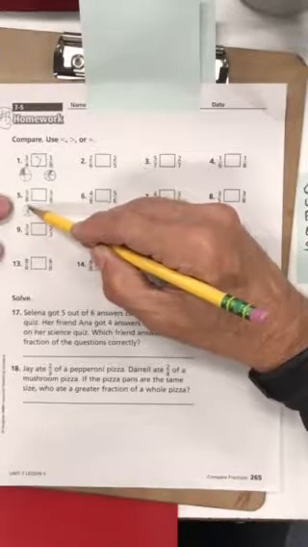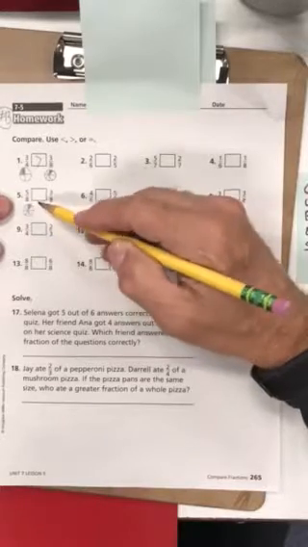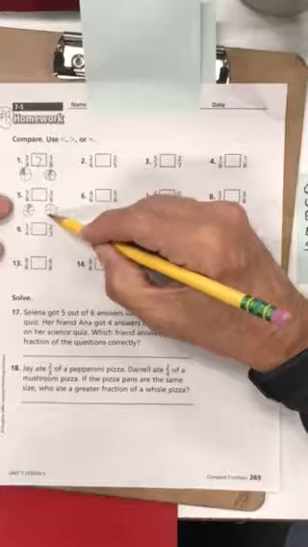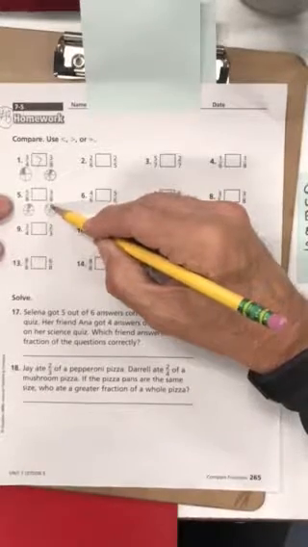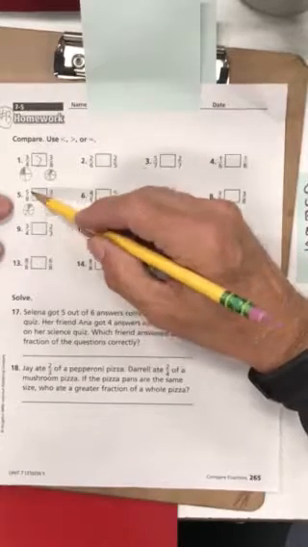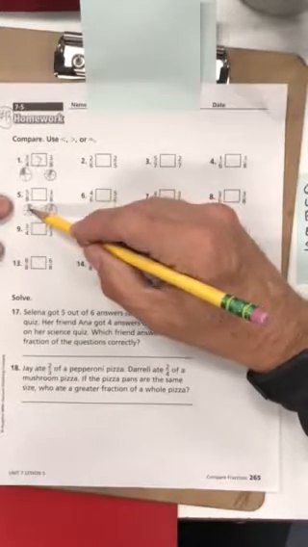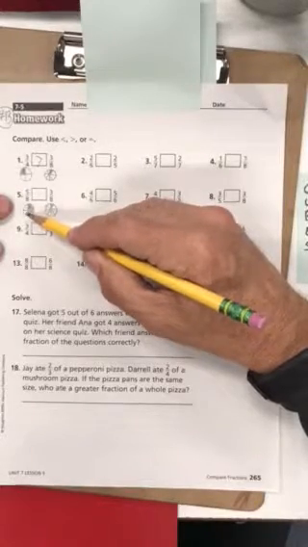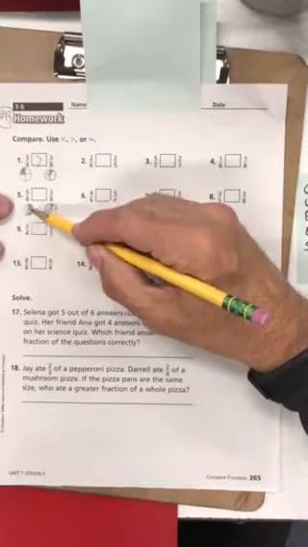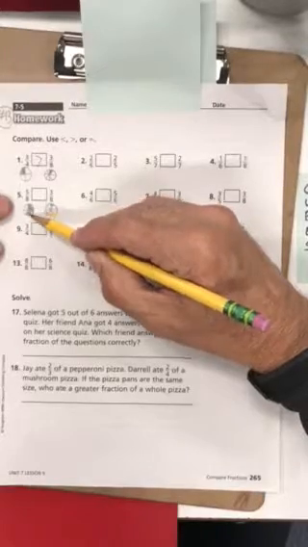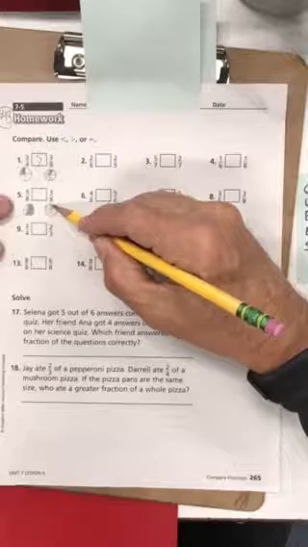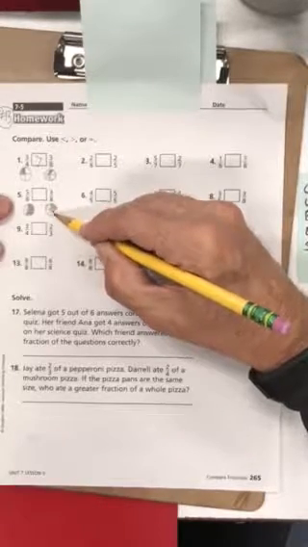So this one, the unit fraction is 1/8. On this one, the unit fraction is also 1/8. So the unit fractions are equal. So if you have 5 of these pieces, 1, 2, 3, 4, 5, you could see that the area that I've covered is larger than 3. 1, 2, 3.